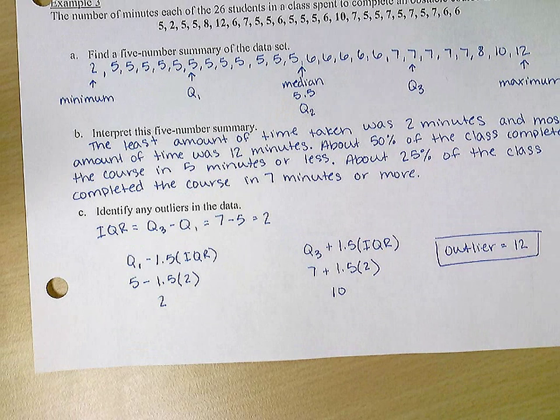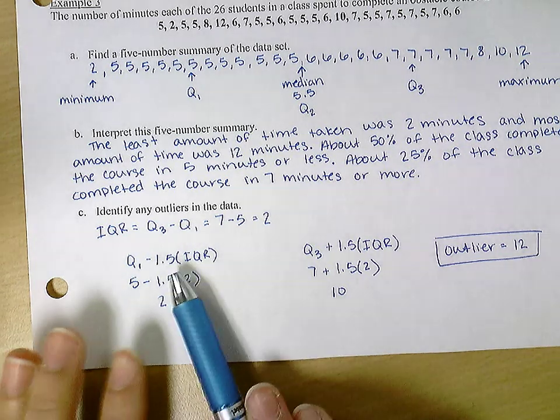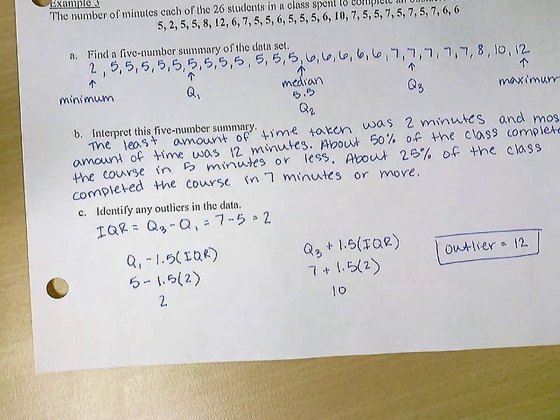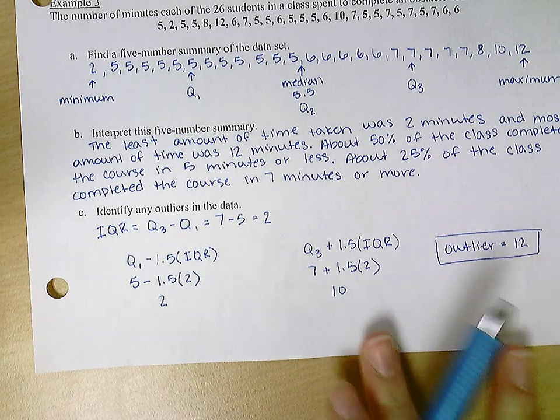Okay, so you can have more than one outlier. You could have 2 in your lower and none in your upper. You could have 2 in your upper and none in the lower. Or you could have 1 at each end. So you do want to use these 2 formulas here to find the value and then see if there's anything lower than that value or higher than that value. Questions on that part?